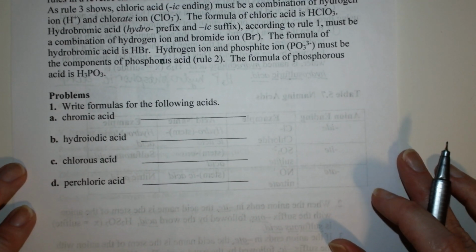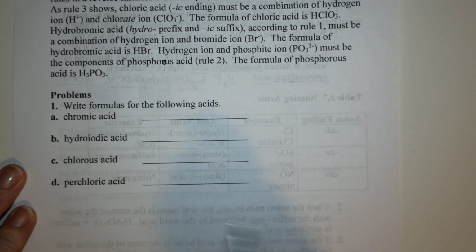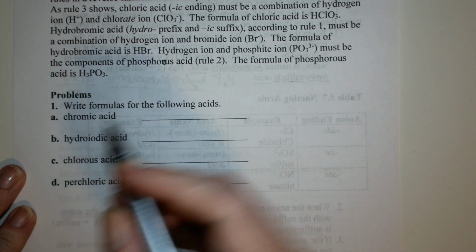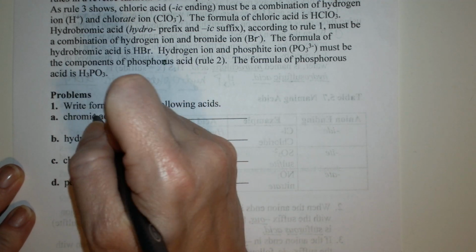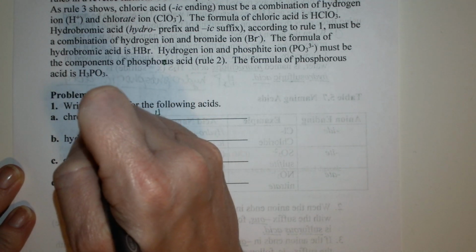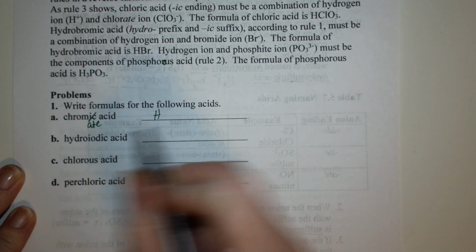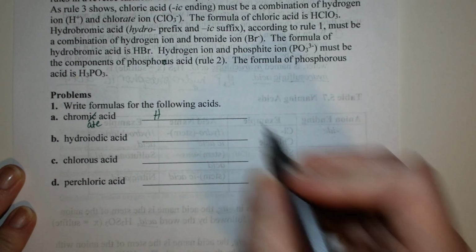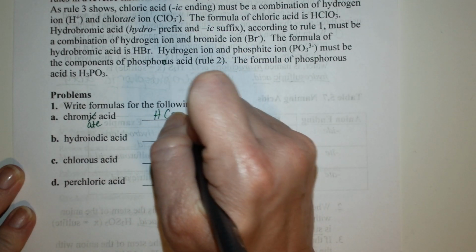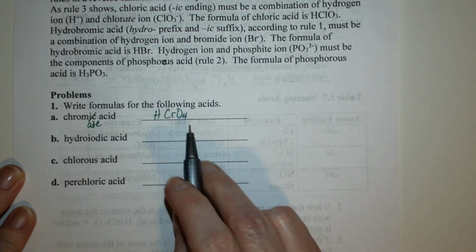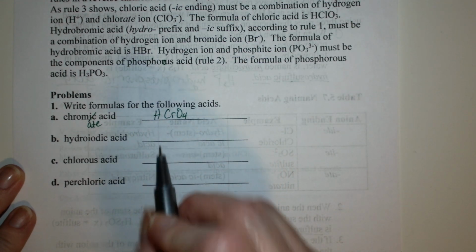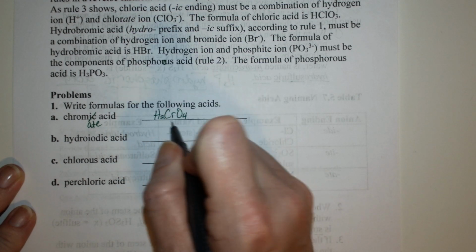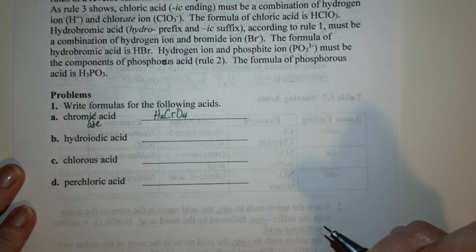If we had chromic acid, notice there's no hydro, so it must be hydrogen and the polyatomic ion that used to be "ic," but now it ends in "ate." So chromate. Hydrogen and chromate. Chromate is CrO4. It has a -2 charge. Hydrogen has a +1 charge. So you need 2 hydrogens to balance out the chromate.